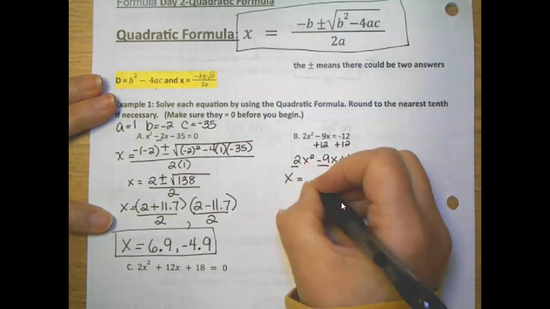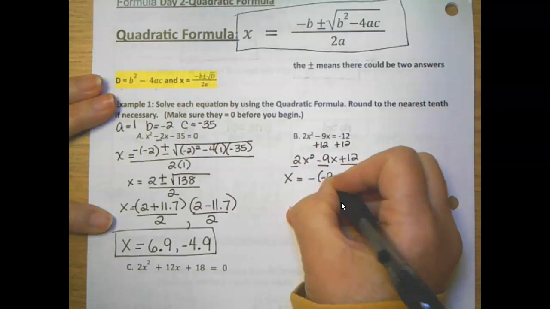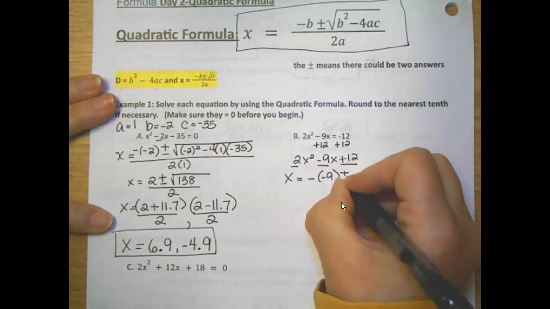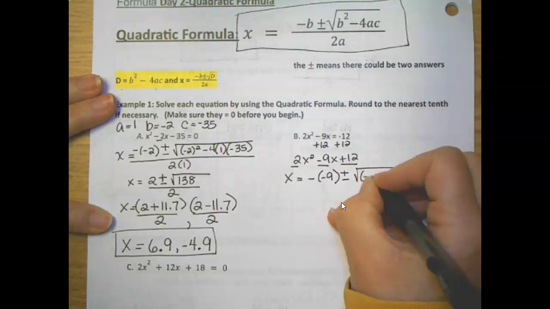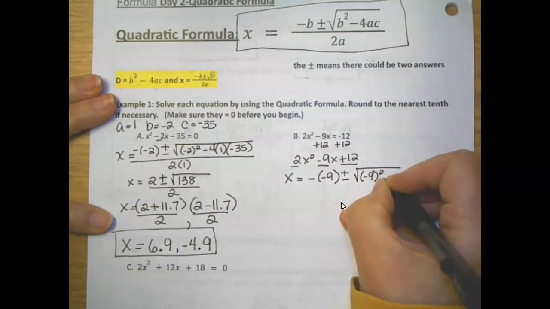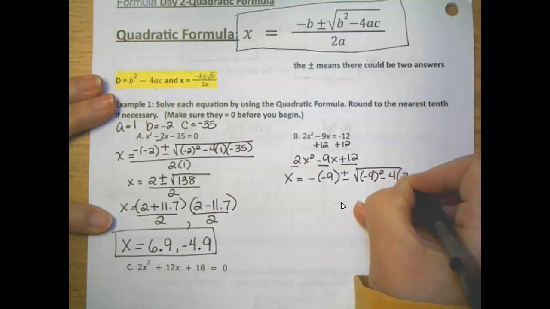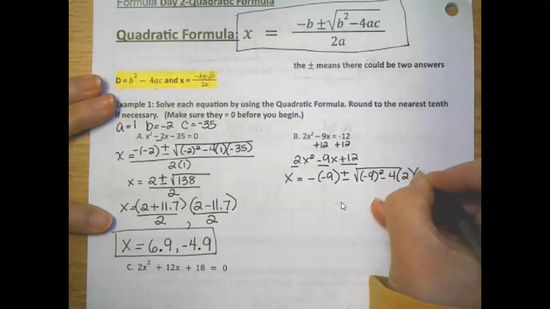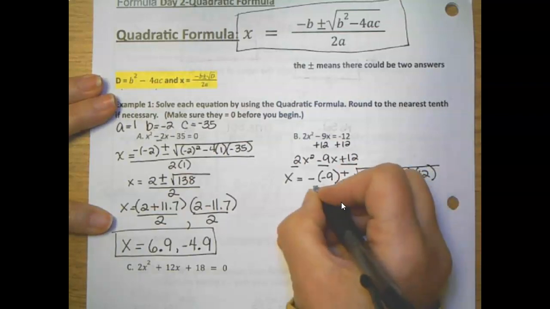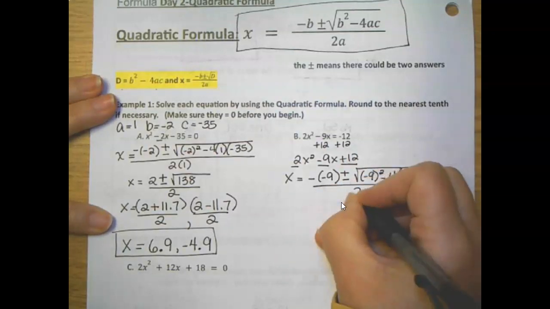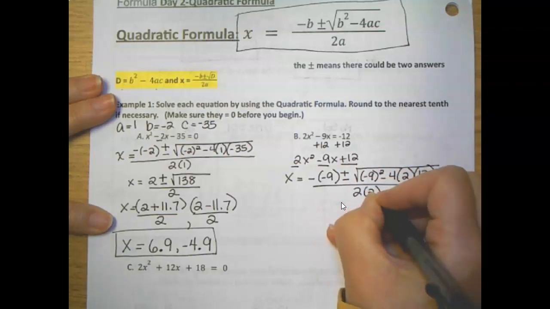X equals a negative -9 plus or minus the square root of b squared, so -9 in parentheses, minus 4 times our A times our C, all divided by 2 times 2 this time, 2 times our A.